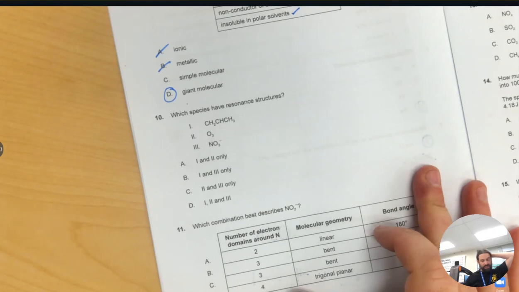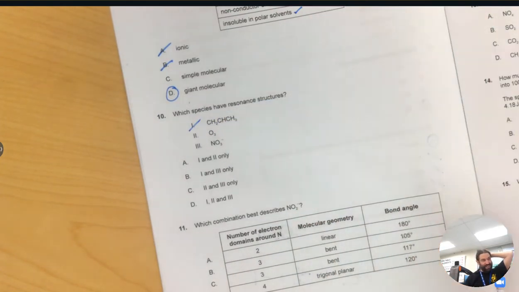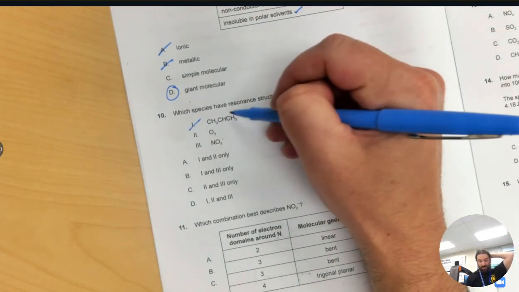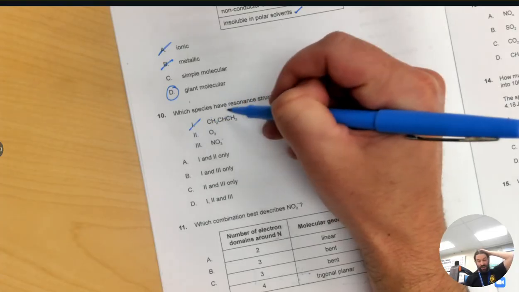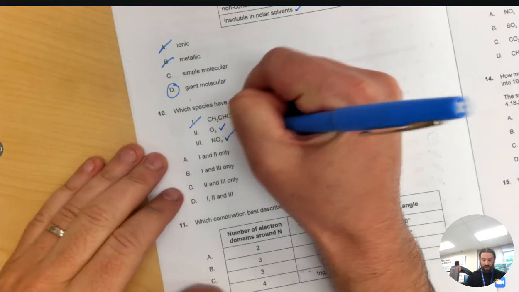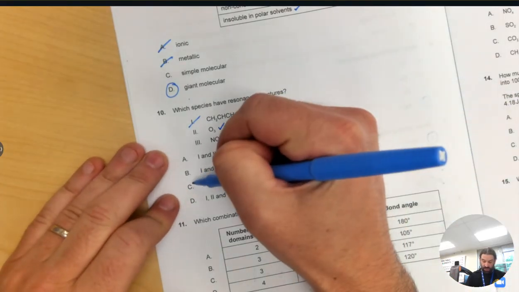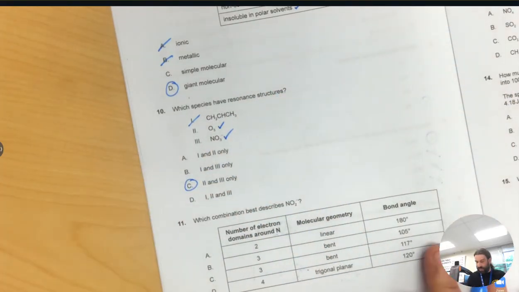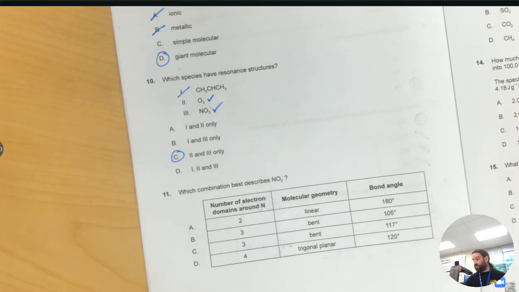Which species have resonance? Alkenes never have resonance because you cannot move the pi electrons around without rearranging the atoms. Ozone and nitrate are 2 examples that do. Classic examples. I tell my kids, if they're going to ask you which species has resonance, it's usually ozone, carbonate, nitrate, or an ionic compound that has carbonate or nitrate in it.